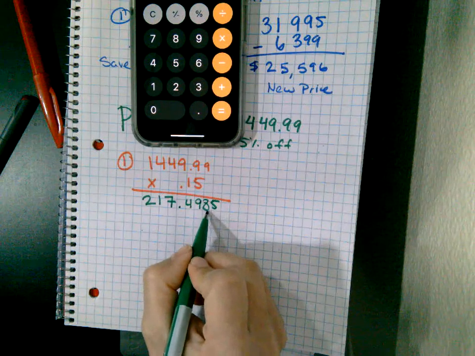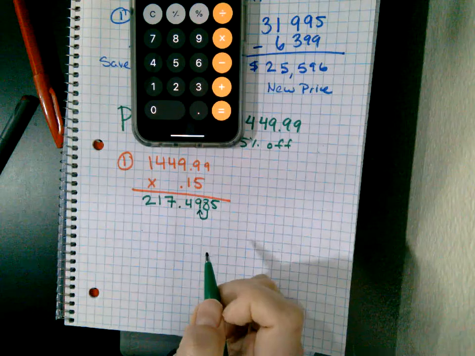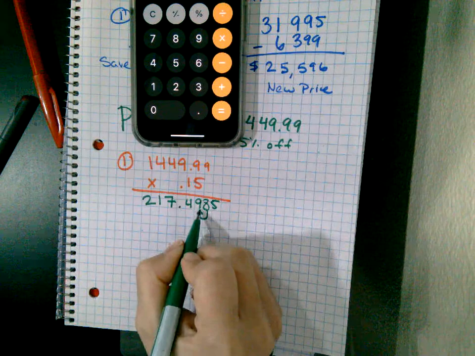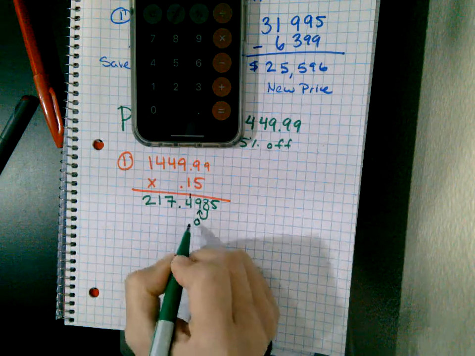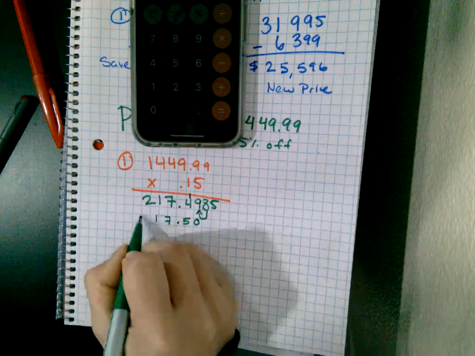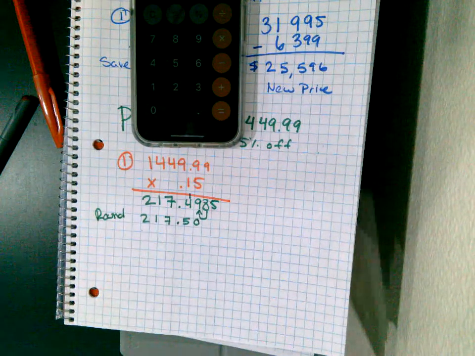So what does the 8 tell the 9 to do? To go up or stay the same? Go up. So the 9 becomes a 10, right? So 0 carry the 1. So that becomes a 5. 217.50. So this is what we call rounding to the nearest penny.